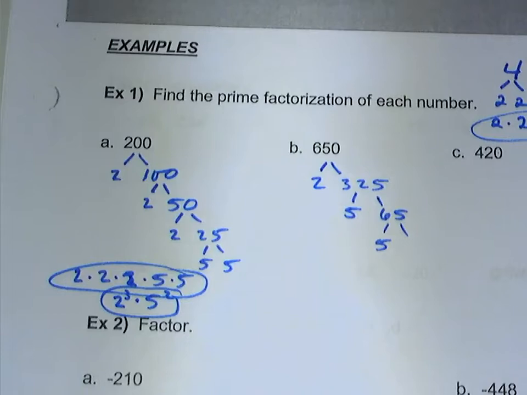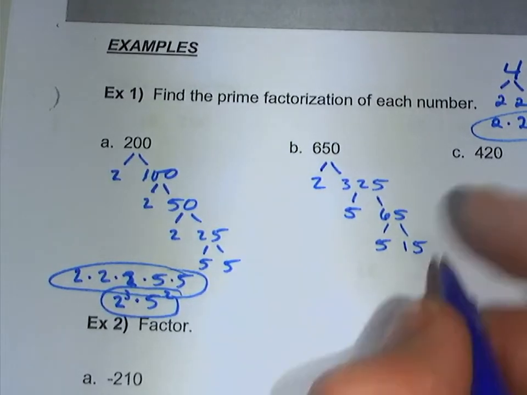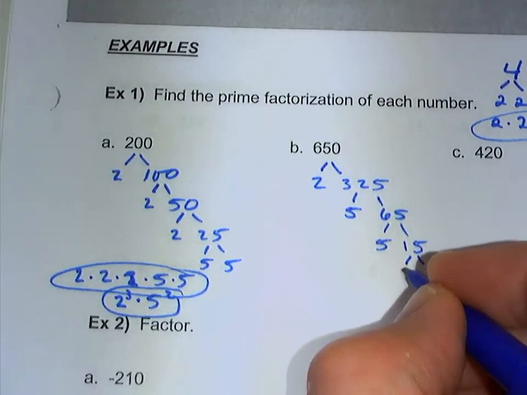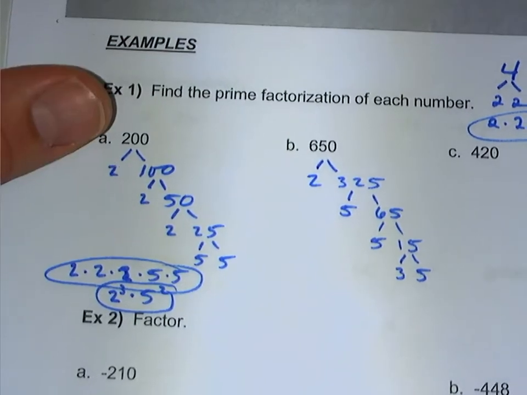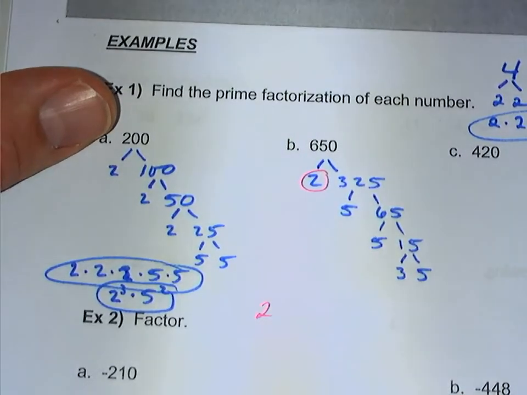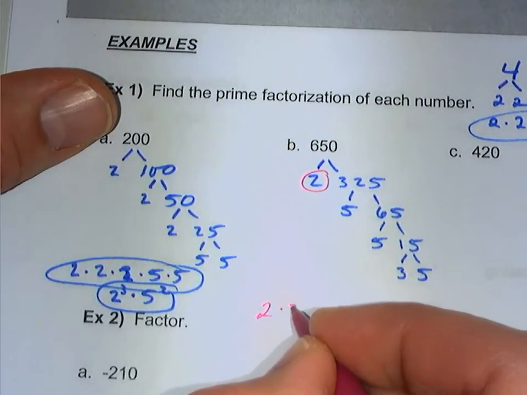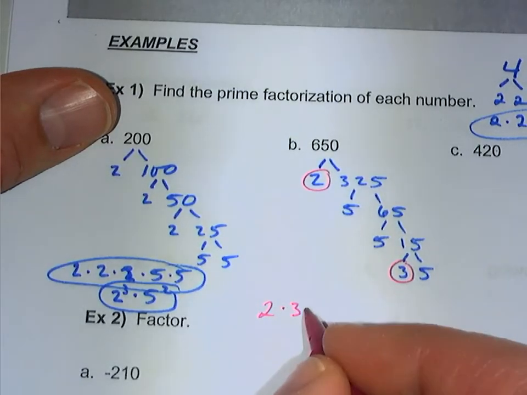So what's 65 divided by 5? 13. And then 13 is prime.